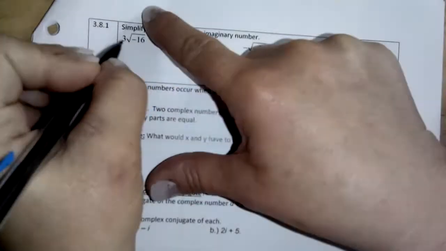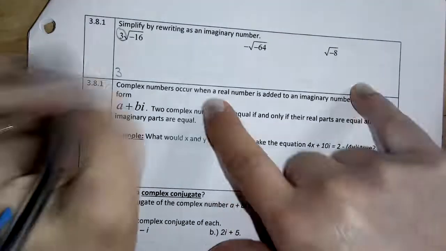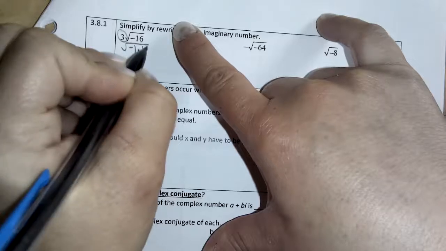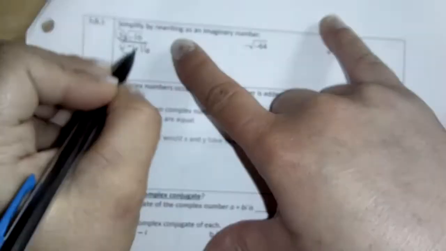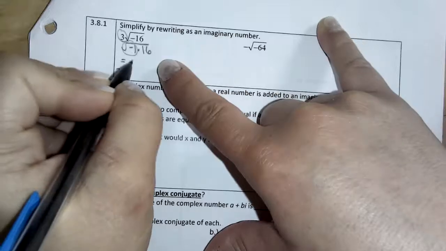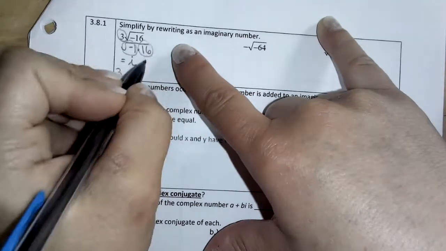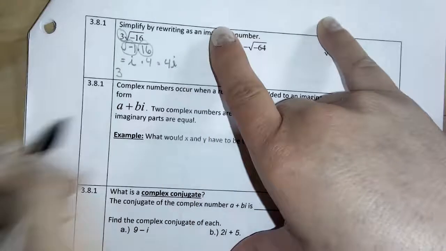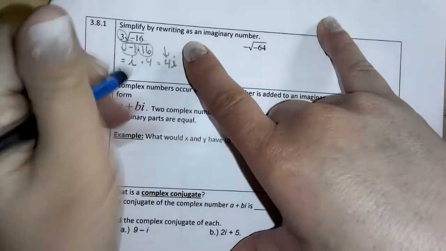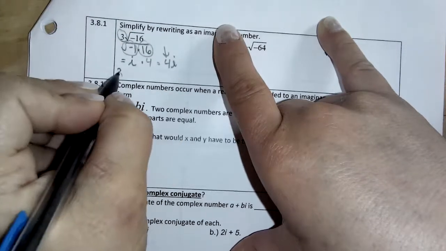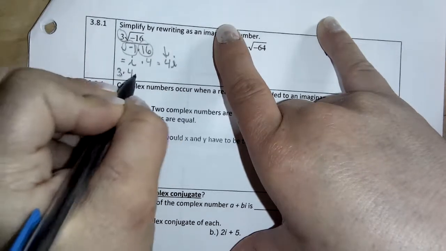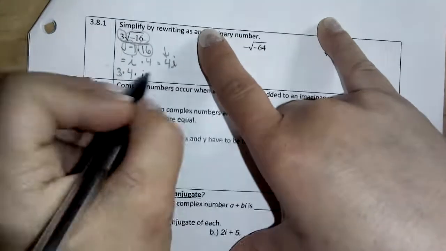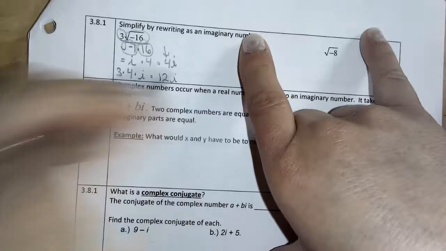The 3 is on the outside, so I know it's going to stay on the outside. Square root of -16. Well, I'm going to break this up into a -1 times a 16. I know my square root of -1 is i, and I know my square root of 16 is 4. So the way I'm going to write that is 4i. This is your b, or your coefficient. It always comes first. But remember we had that 3 out there, so really it's 3 times 4 times i, because this is 3 times whatever this square root of -16 is. So our final answer then is 12i.